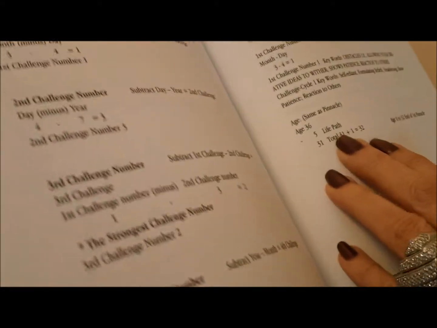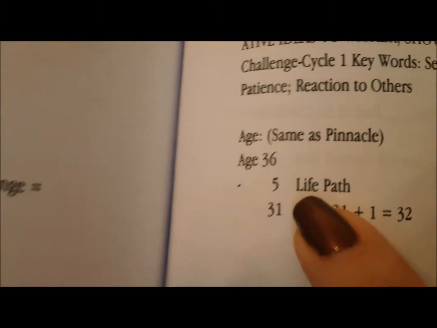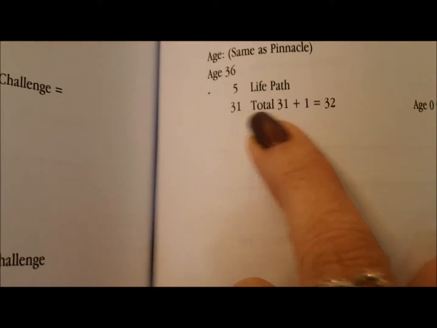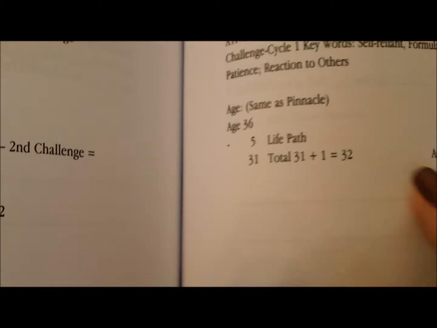Now, how you do your age, I wasn't going to talk about that, but I think I will. Your age, you start off with 36, okay? And you take your life path number and you minus that, and that comes to 31. And you always add one more with it. So 31, that's 32. So from 0 to 32 was my first pinnacle age.